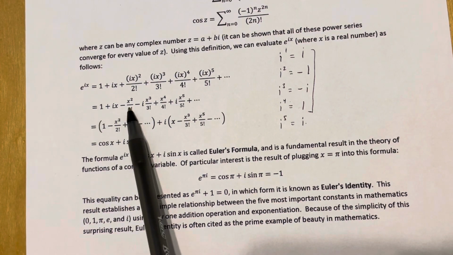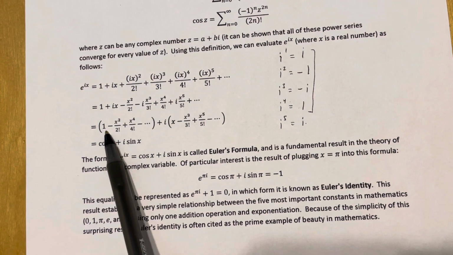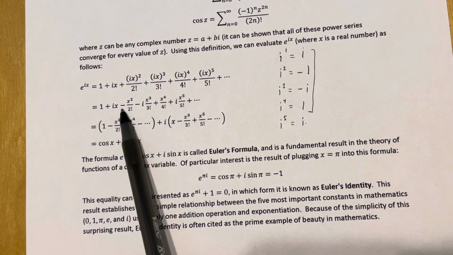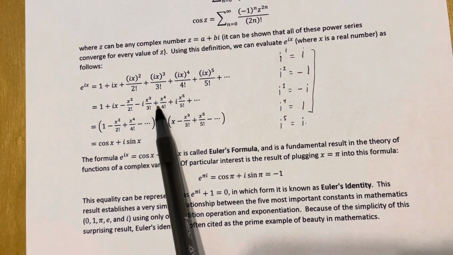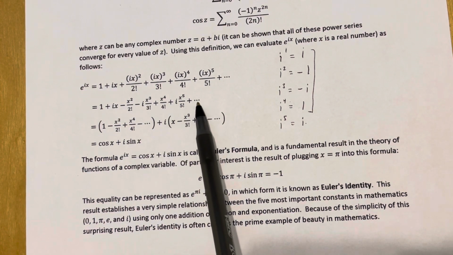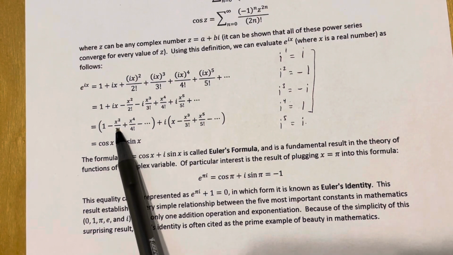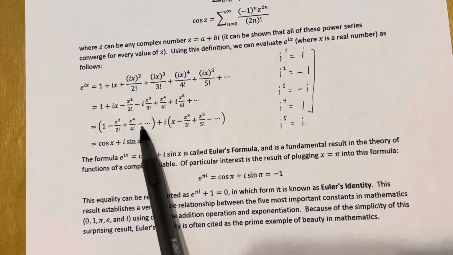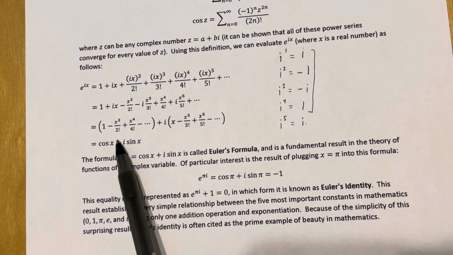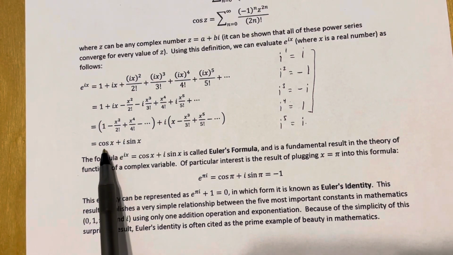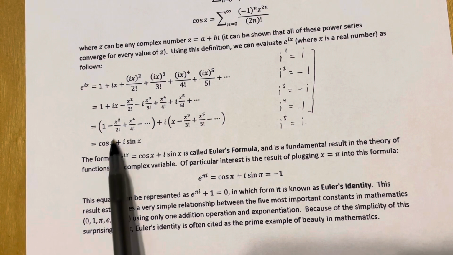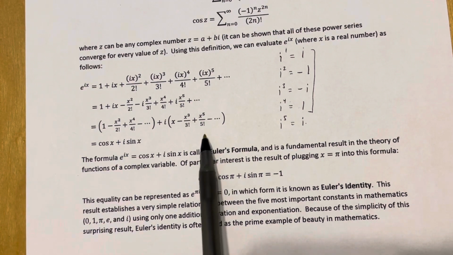Only the even-powered terms have no i's in them, and notice they're alternating: 1 - x squared over 2 factorial plus x to the fourth over 4 factorial, and over here a -x to the sixth over 6 factorial. So I get this alternating series of even-powered terms, but I recognize that as just the cosine function. That's the Maclaurin series for the cosine function.